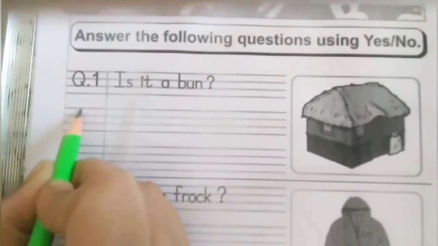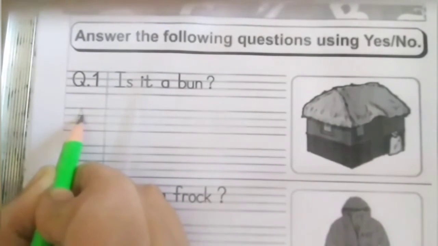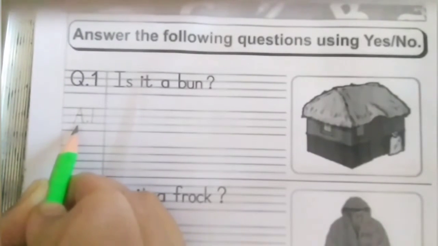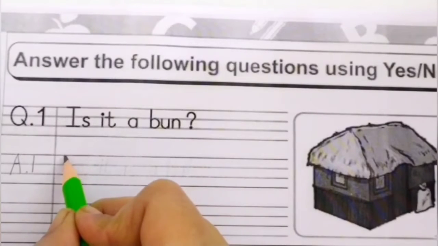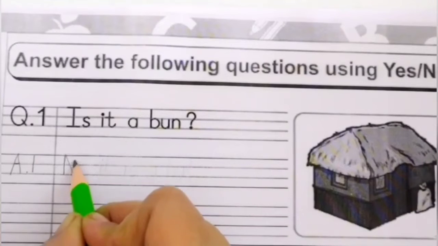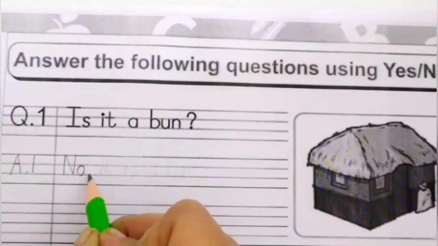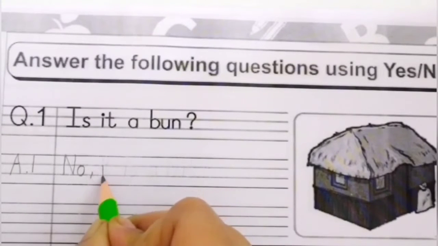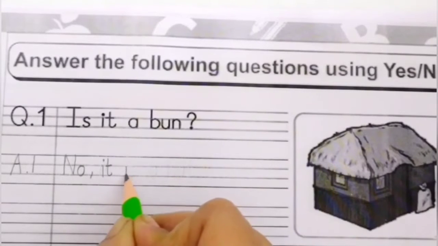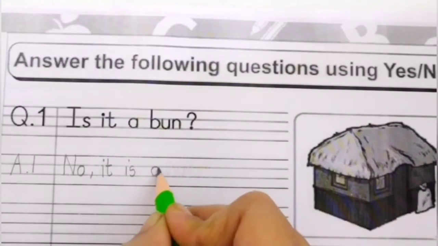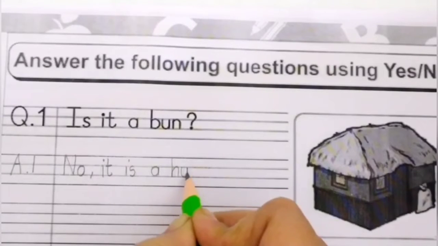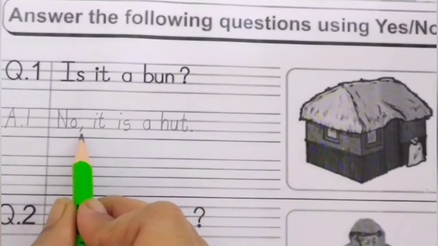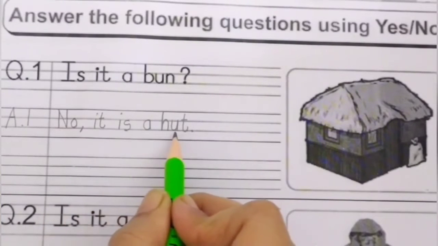In the margin, capital A dot 1. A is for answer. Near the margin, capital N. No, leave some space, put a comma, again leave some space. It is a hut. Full stop. No, comma, it is a hut. Full stop.